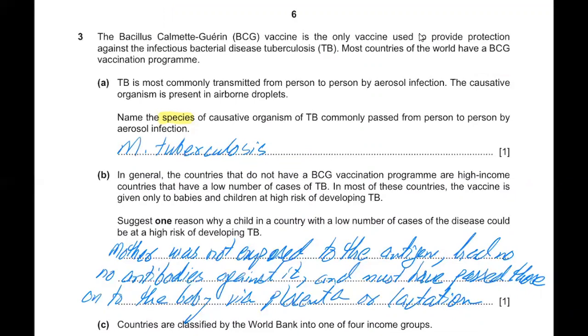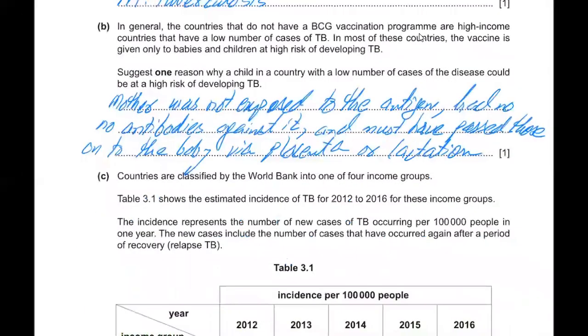So, just a fact I'm recalling, TB is most commonly transmitted from person to person by aerosol infection. The causative organism is present in the airborne droplets. Name the species. So the species is M. tuberculosis, because they're asking about person to person. You cannot state M. bovis here, because M. tuberculosis is the main causative agent from person to person.